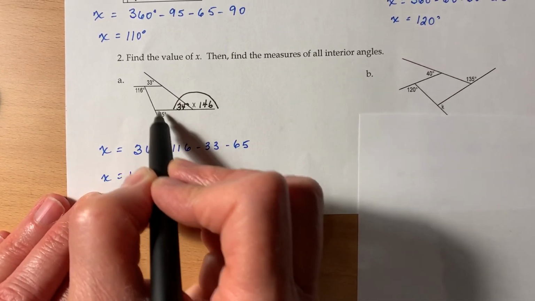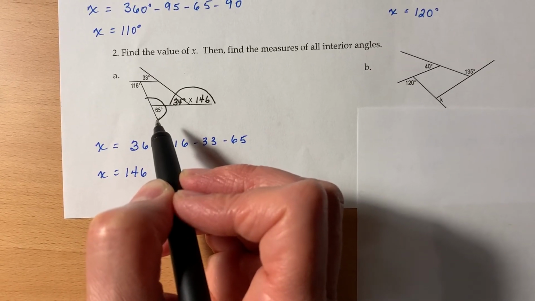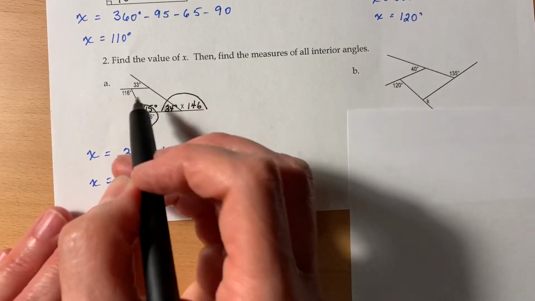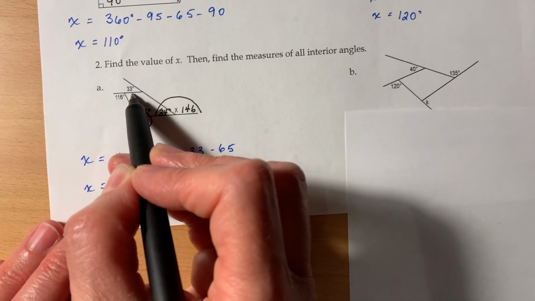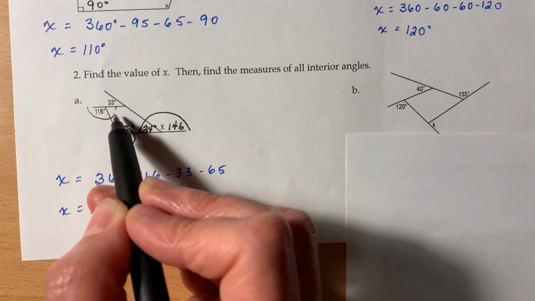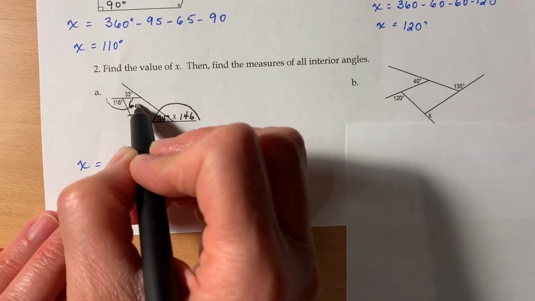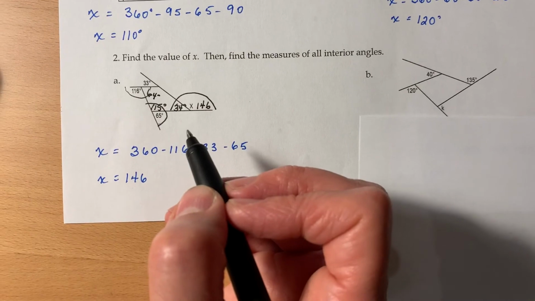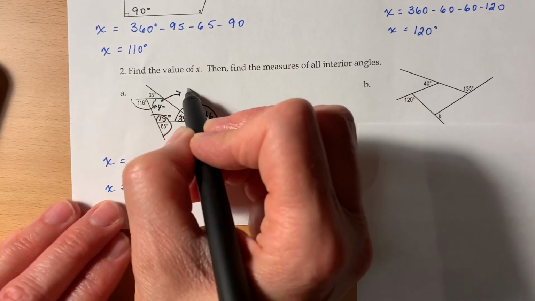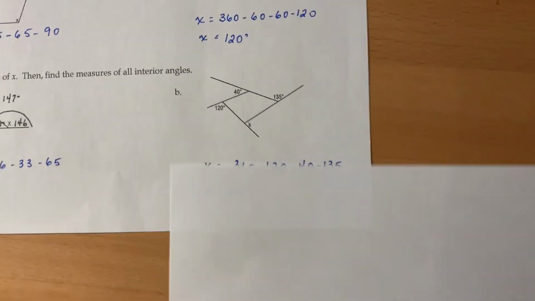If this is 65, again, I have the supplement here. So 180 take away 65, I get 115. If this is 116, remember again, these are supplementary. The supplement to 116 is 64. And then do the same idea here. 180, take away that 33, and this angle here is 147. Okay, and that's it.